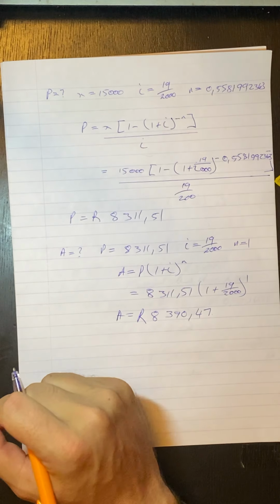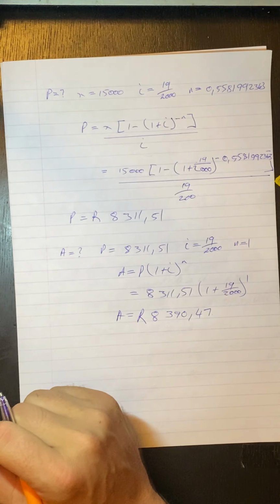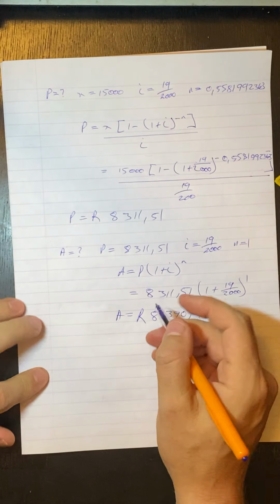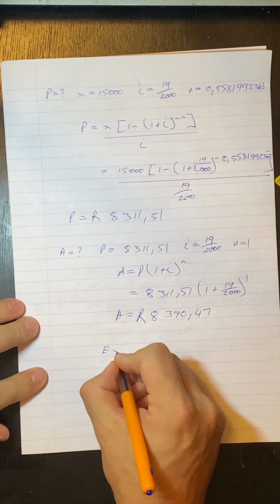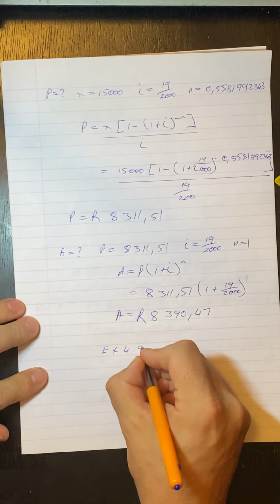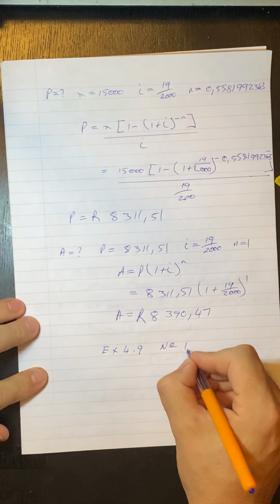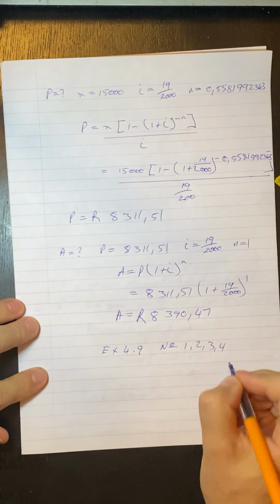You see, grade 12 is just a method. Just follow those steps and you can't go wrong. Right, what I would like you to do is exercise 4.9, numbers 1, 2, 3, and 4 for me, please.